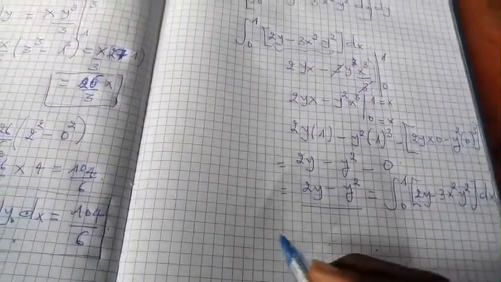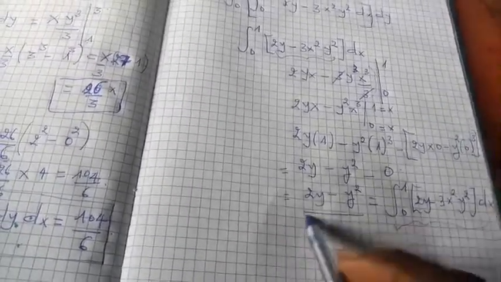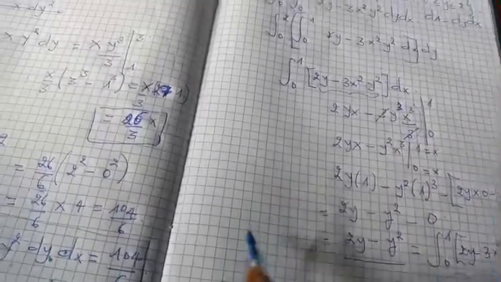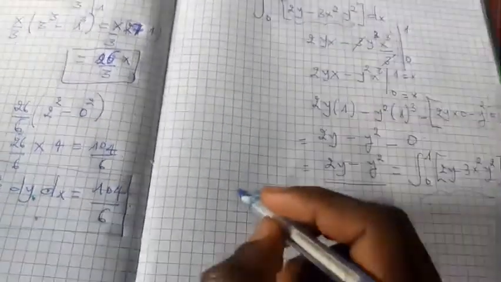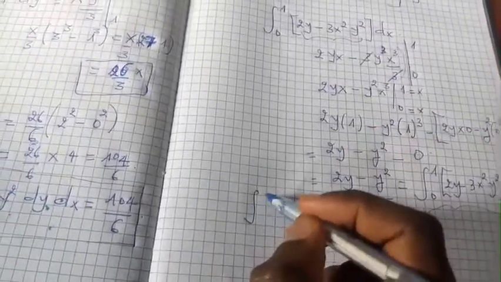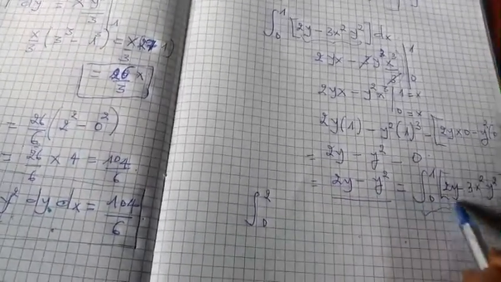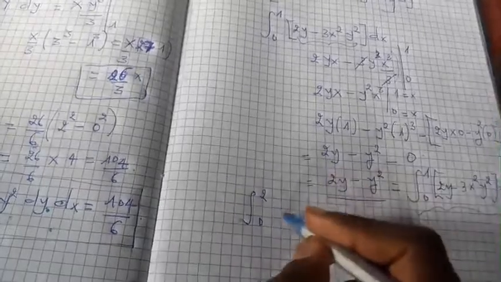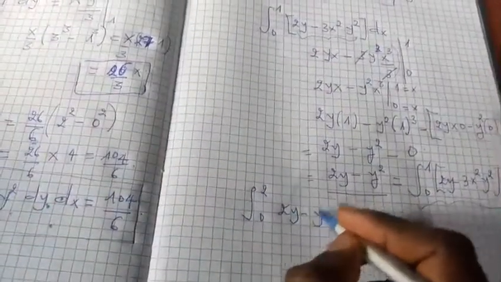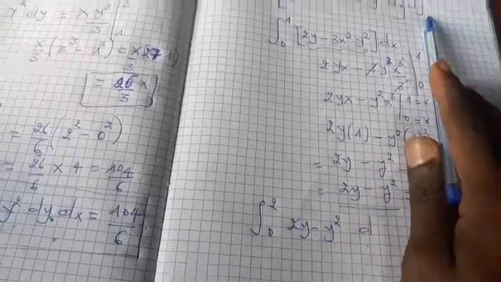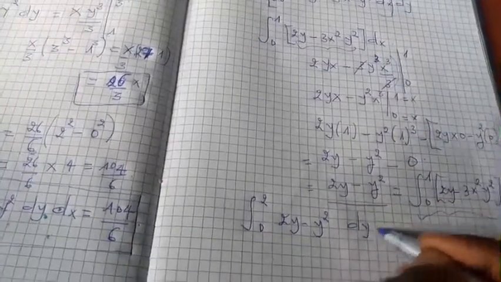So this value is going to be replaced by where this equation is. Then you have the integral from 0 to 2 of this function, and the value of this is equal to 2y minus y squared. Then the other dy is this one, dy.